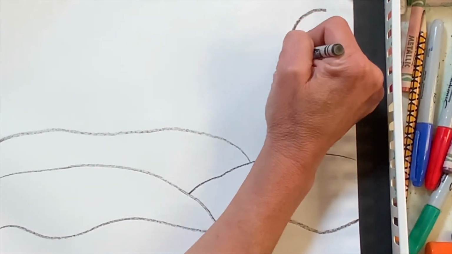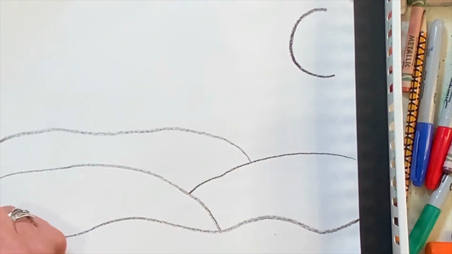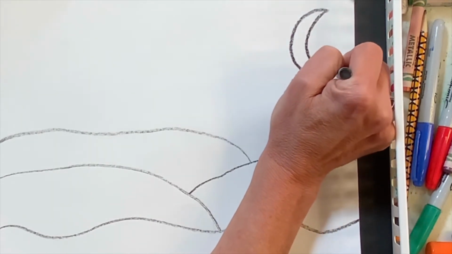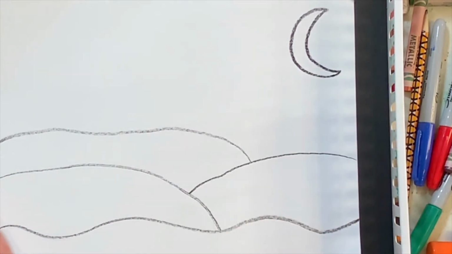It's kind of like letter C, big letter C, and then little letter C. Do you see how you make that crescent shape? In art, we use our lines and our shapes to make pictures. If you made a full moon, what shape did you make? Circle. If you made a half moon, what shape did you make? Semicircle. We'll color that later.